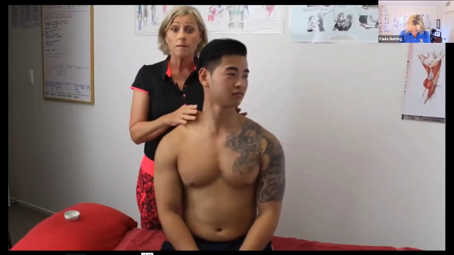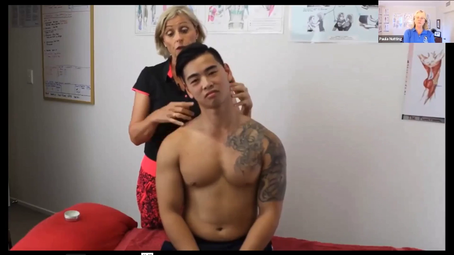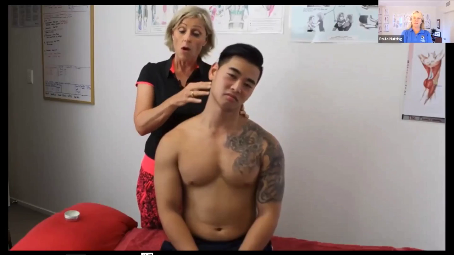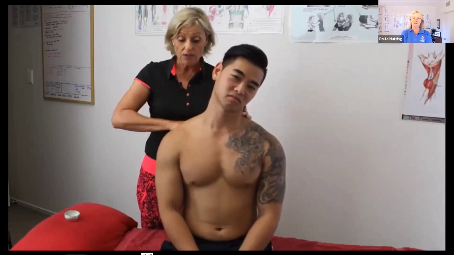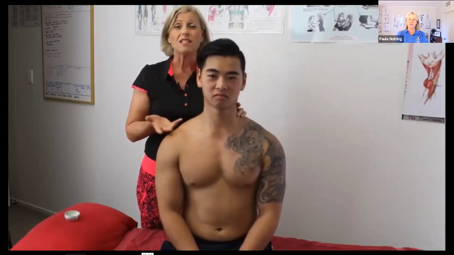With their head in the center and dropping one ear down, they might feel restriction on the left or compression. And the other way, they could feel only big stretches through here, maybe stretches down the back of the neck, or compression again. And again, flexion and extension.